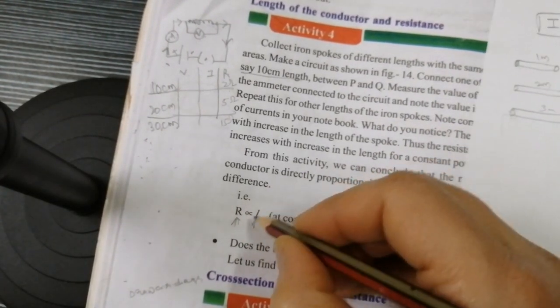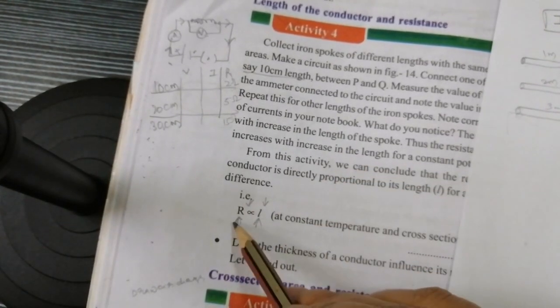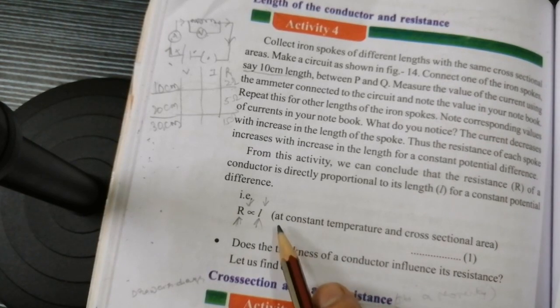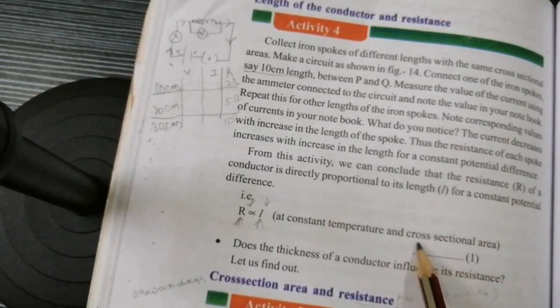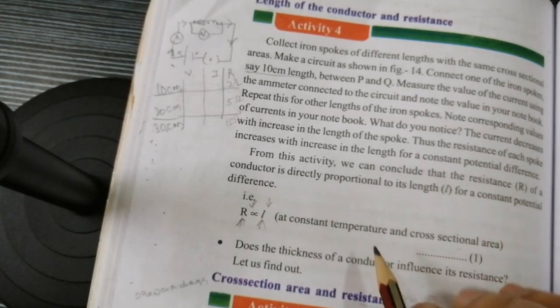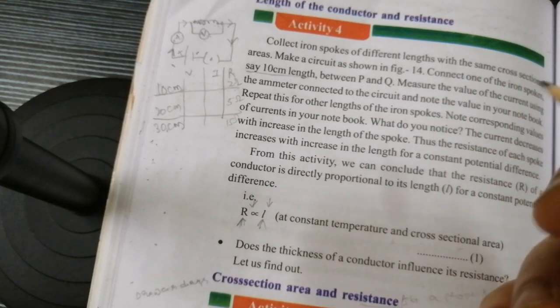If the length of the wire is less, the resistance will be less. Means it is directly proportional. It is directly proportional, but the condition is that the temperature is constant and the cross sectional area should be the same. Means the temperature should be constant and the cross sectional area should be the same.